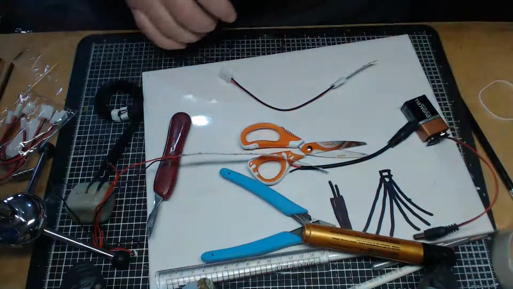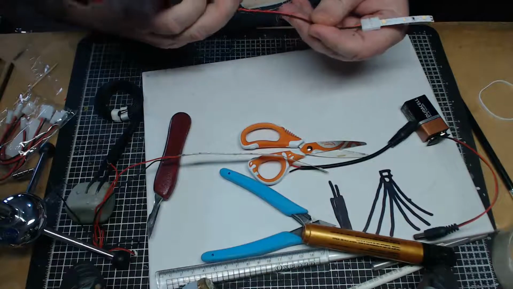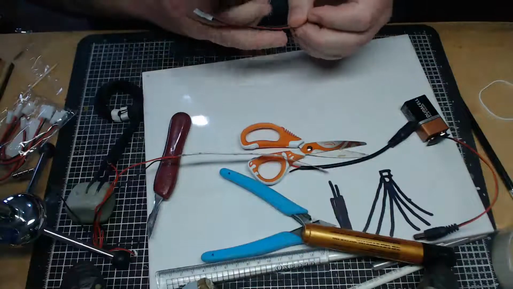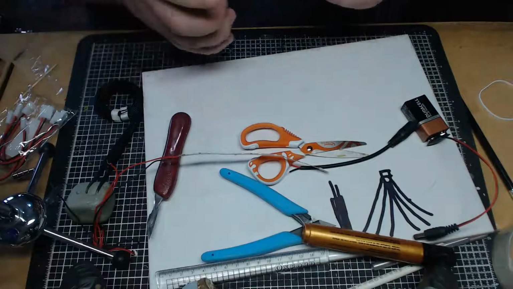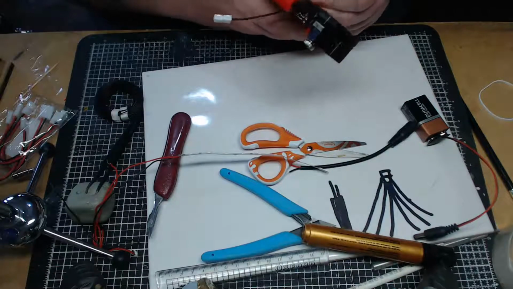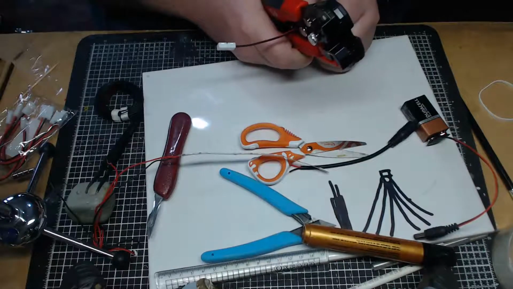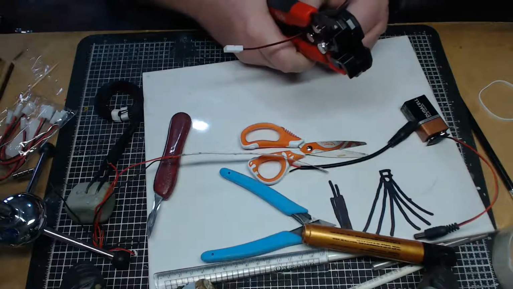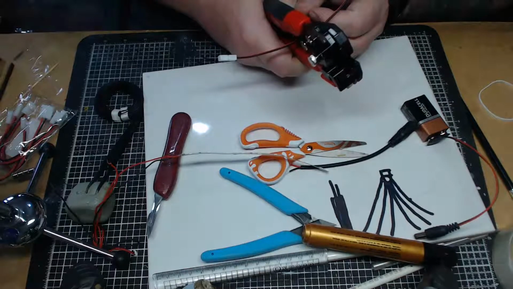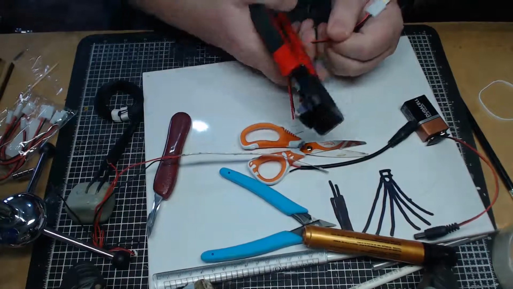and please remember, I don't profess to be an electronics expert. I'm just doing what I can. So I'm just going to cut that. Right.